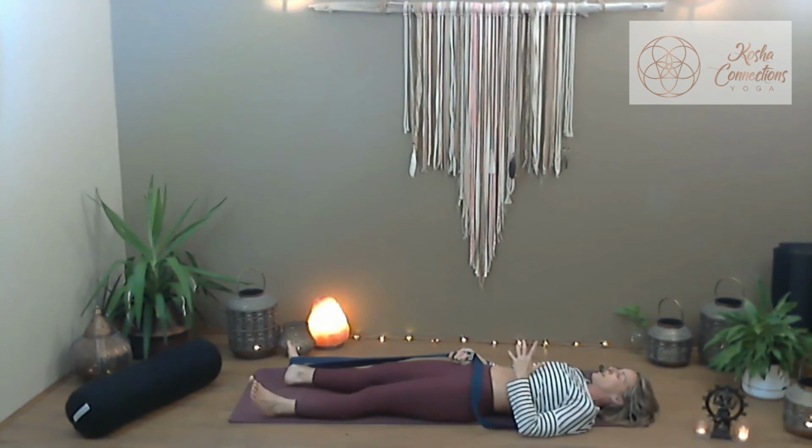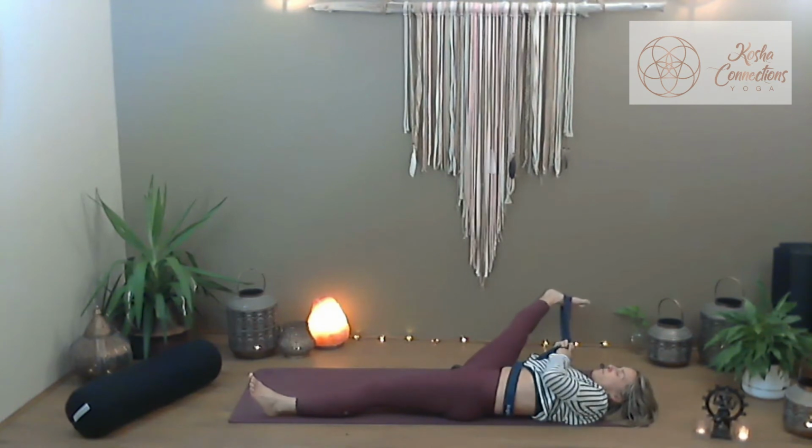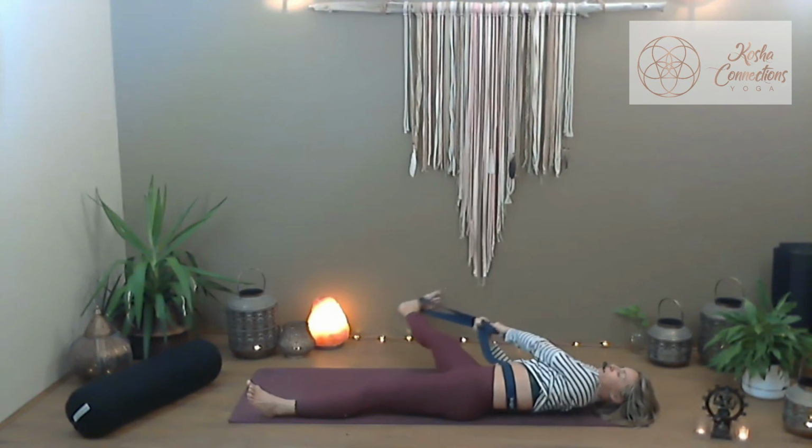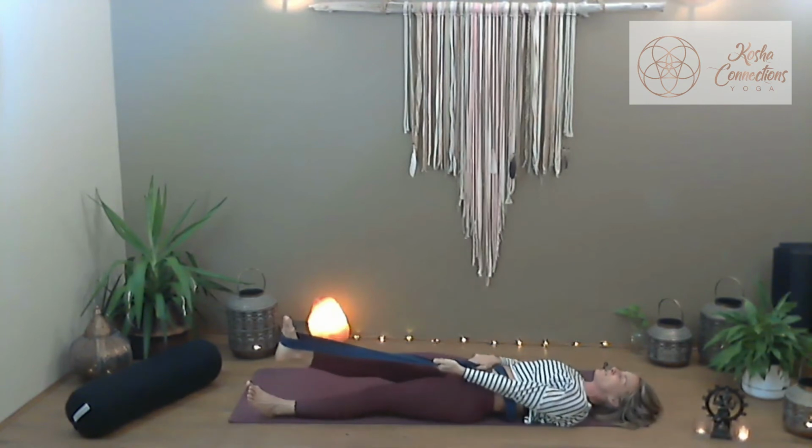The external rotation of the hip as you take your third and final round, opening up into your right side. Let's slowly draw the heel back and we'll find our final release here across the body on the left hand side.